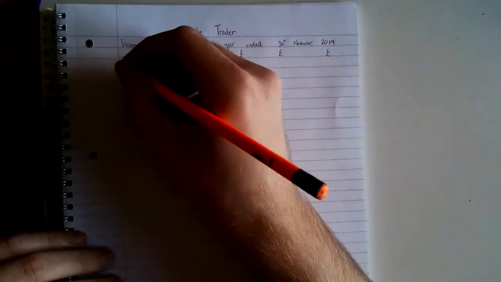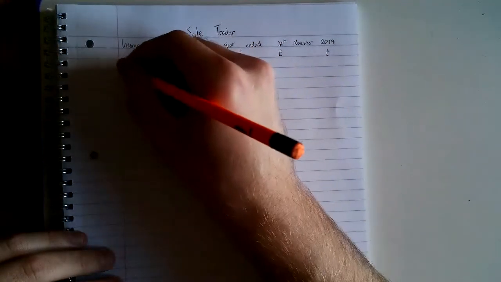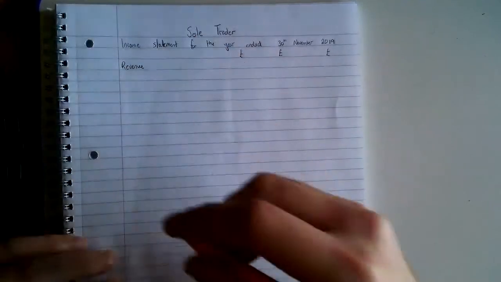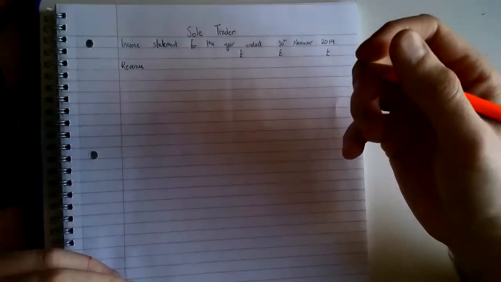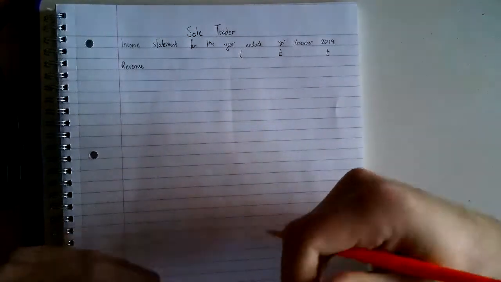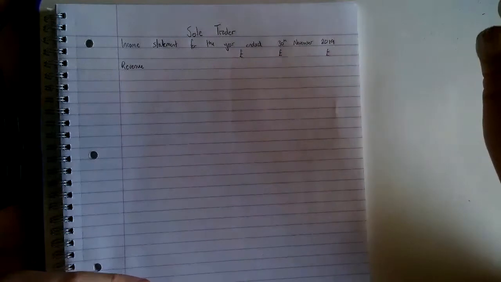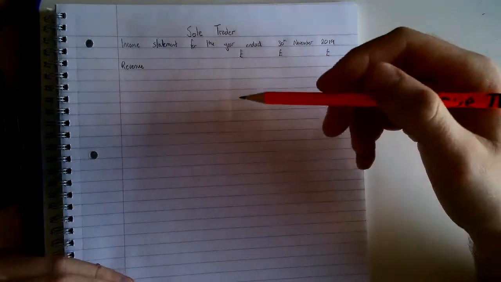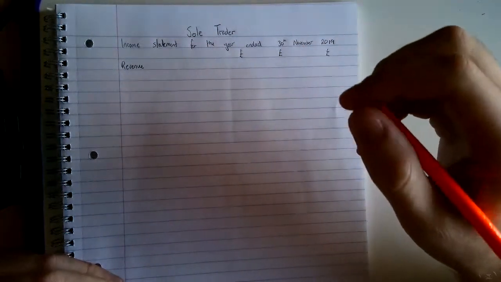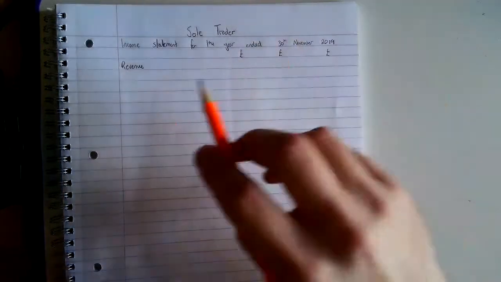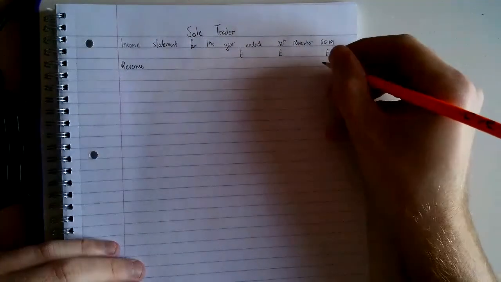And then right at the top, we have our revenue. So the whole point of an income statement is we're going to list all the income and all the expense to work out the profit for the year. Now, on the statement of financial position, we put the assets and liabilities. So income statement is just income and expenses. So revenue first, and we write that number right at the end.